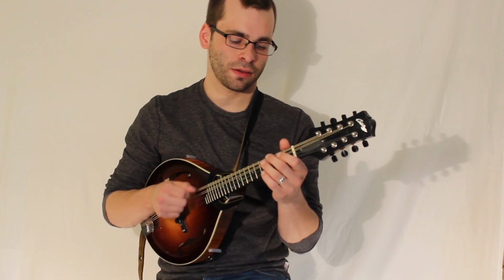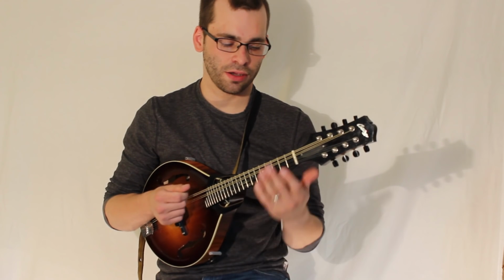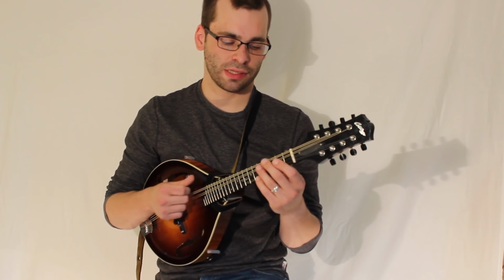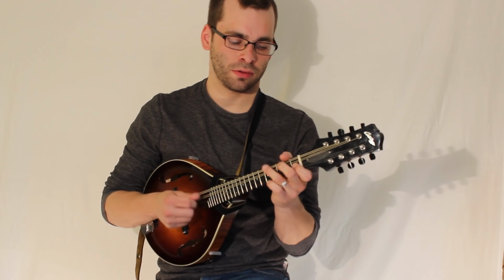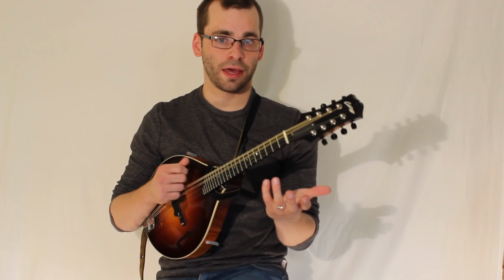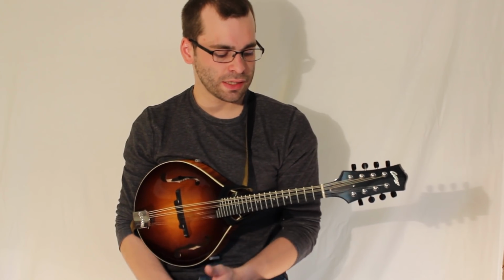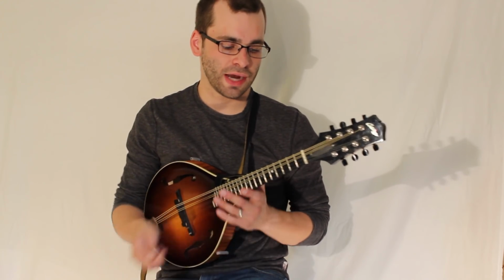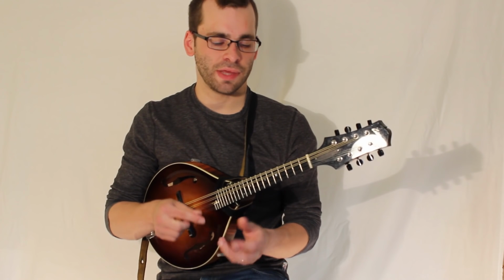So if I'm playing something like that, you can hear even something as simple as that brings a lot to the song. Something like that. So it's a really easy scale to get your hands around, and the way that I would practice it is just practicing the G scale with both the B and the B flat.